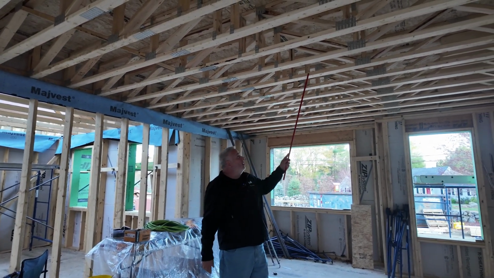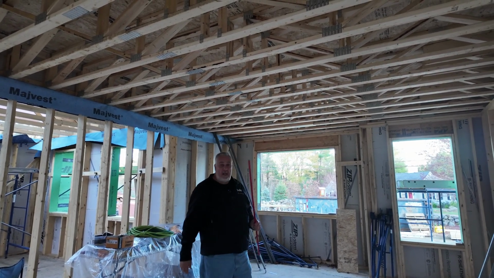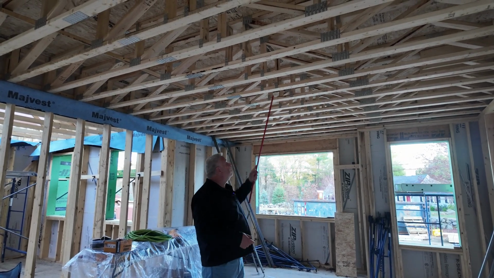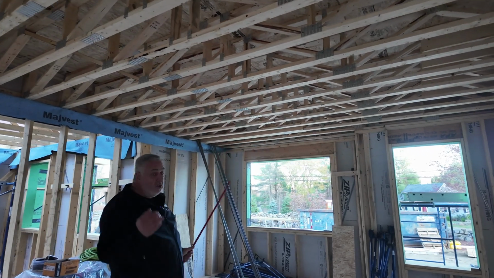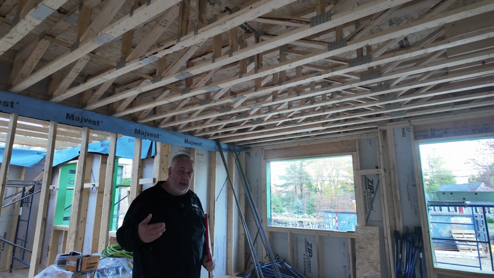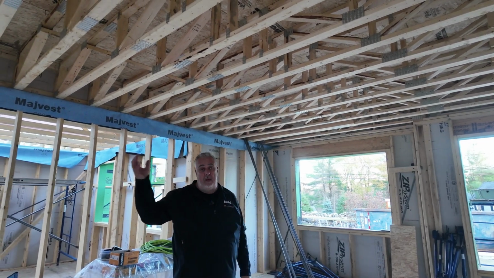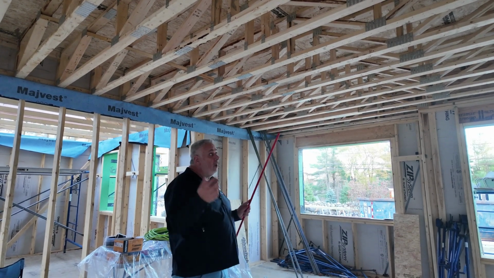So here you can see these are, I believe, 14-inch open web trusses. Now, what does that mean? It means that you can see we have all of these open pieces so that we can laterally put in some duct work. We can run electrical up there. We can run plumbing for a bathroom upstairs, but they really help.